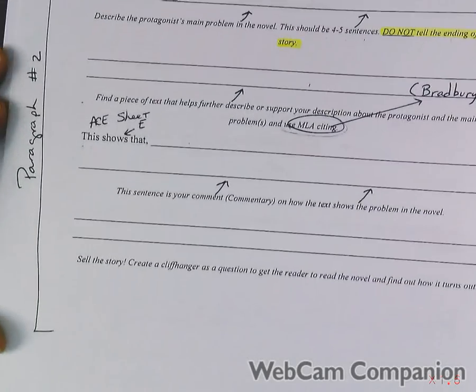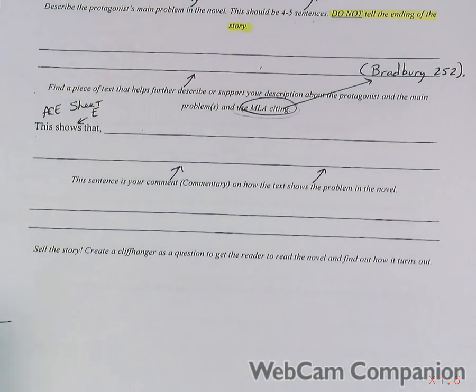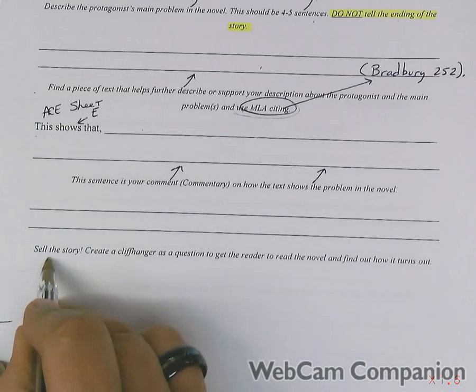All right, here we go to the very last one here, okay? And this is a little bit different, all right? This is not a book report. This is you trying to get someone to want to read this book, okay? Sell the story, create a cliffhanger.